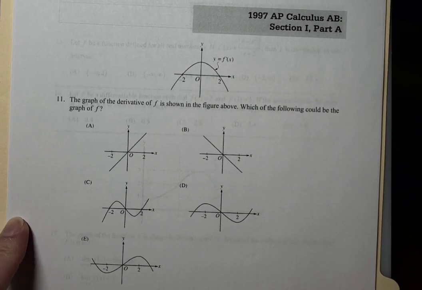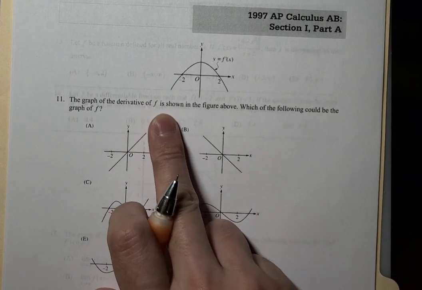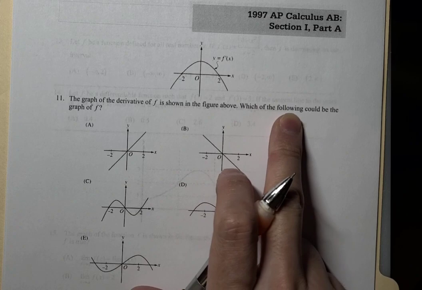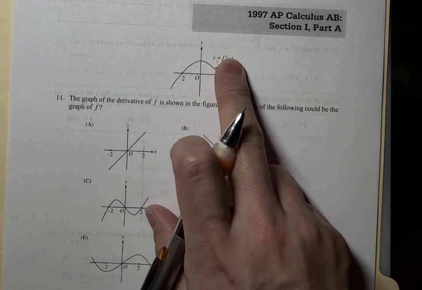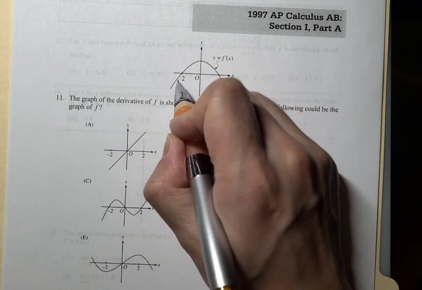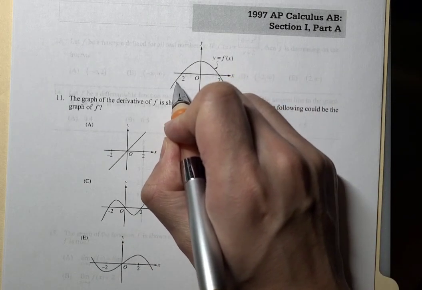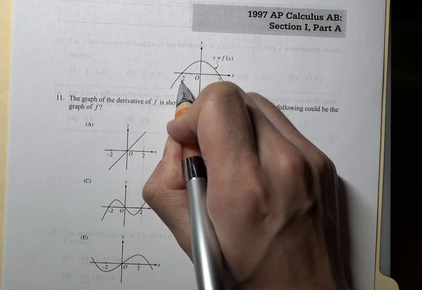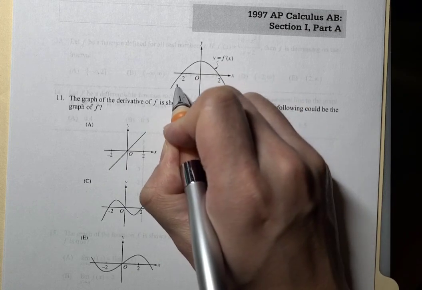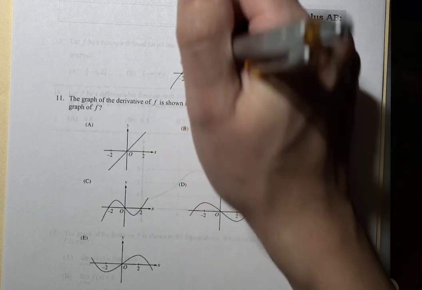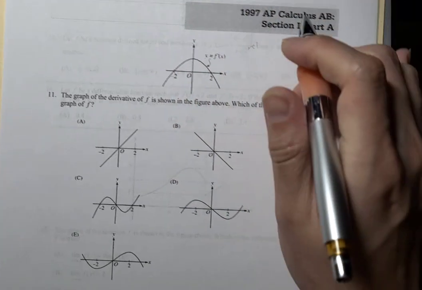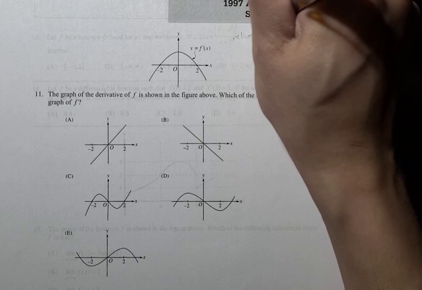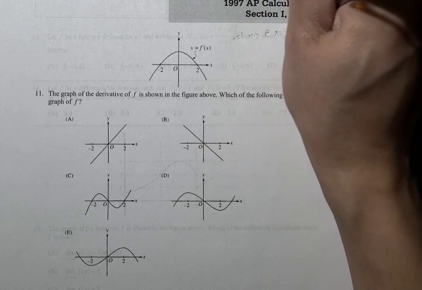The graph of the derivative of f is shown in the figure above. Which of the following could be the graph of f? Okay? Well, since this is f prime, we see that it changes sign at x equals negative 2 and x equals 2. And in fact, it went from negative to positive. So we know that f should have a relative min at x equals minus 2.